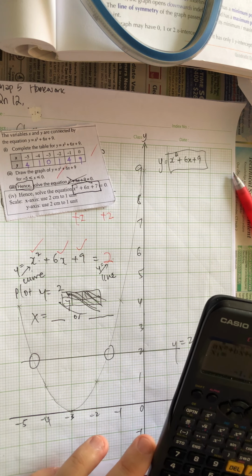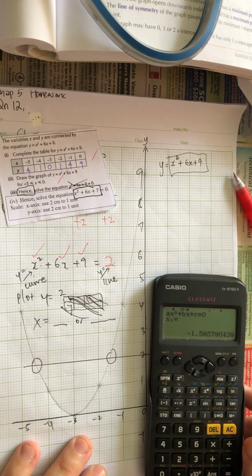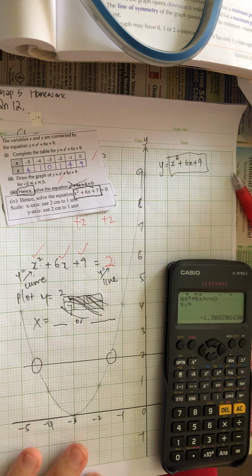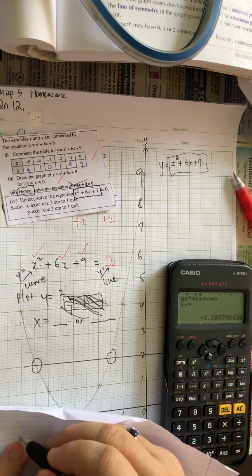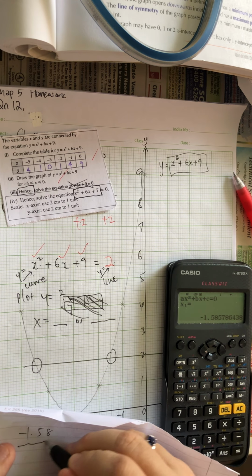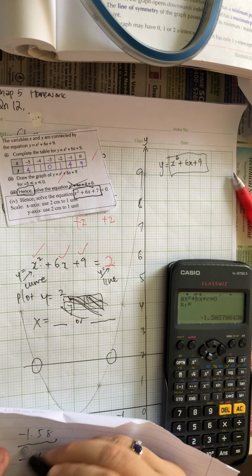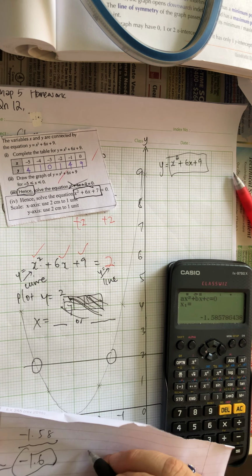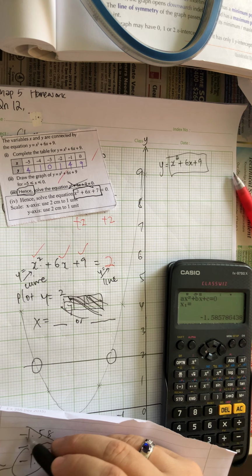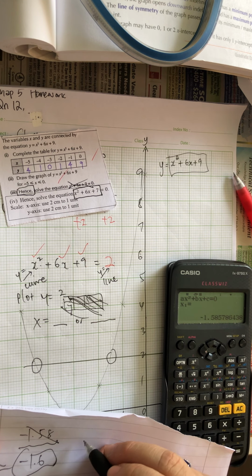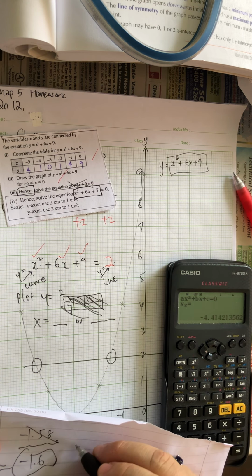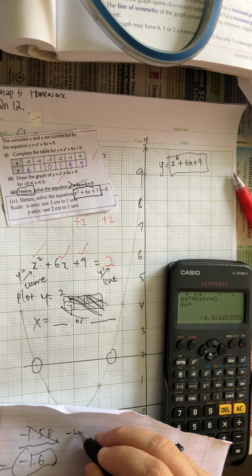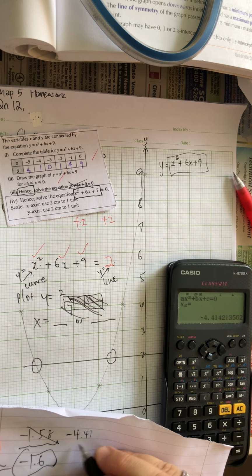You get minus 1.58. So you know that later your answer should be around minus 1.6, based on the accuracy of this graph. Okay, you round off around there. And then the other answer should be minus 4.41. It won't be so accurate.